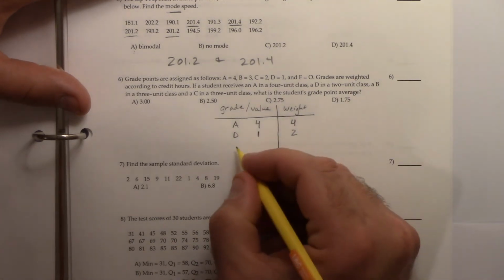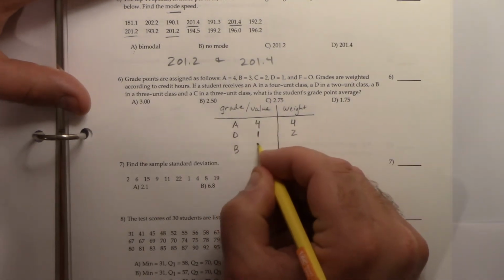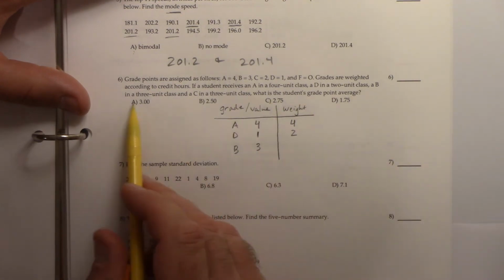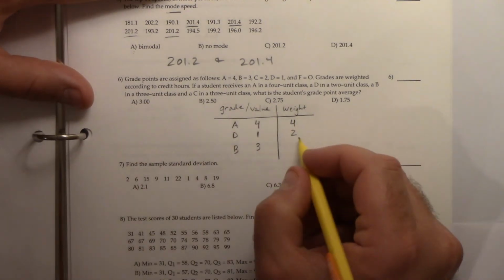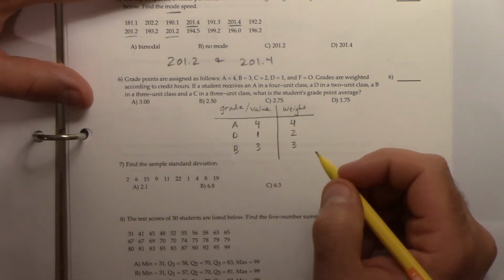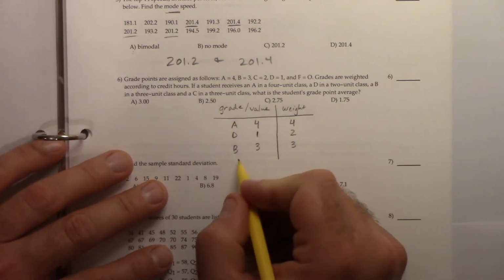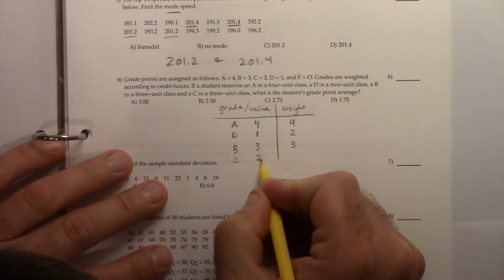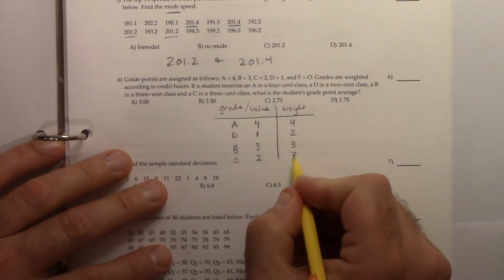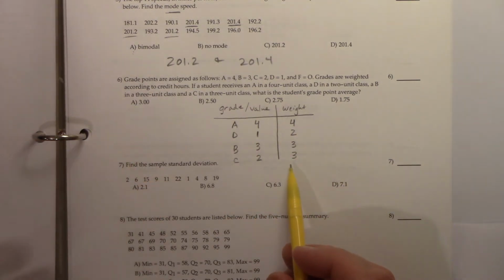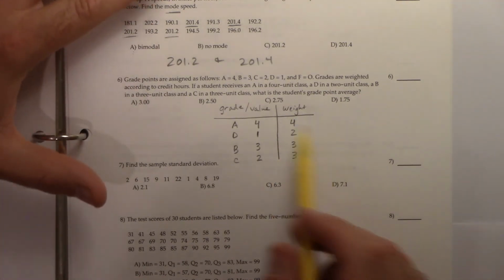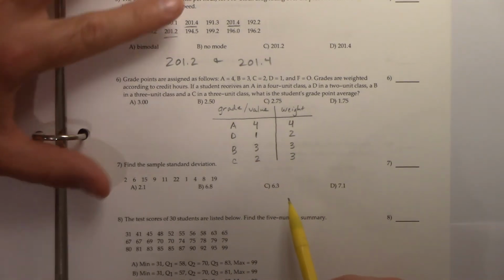We get a B in our next class. That's worth 3 points, and that's in a 3-unit class. So its weight is 3 units. And then finally here we get a C in a 3-unit class. So if I get a C, that's 2 grade points, and its weight is 3 units. So now, I just kind of like to outline it like that. It makes it a little bit easier for me to keep organized with the information.